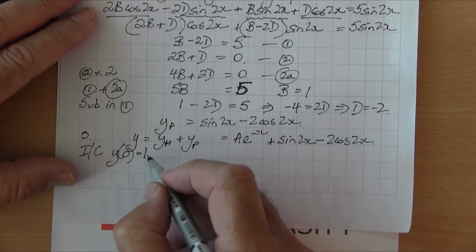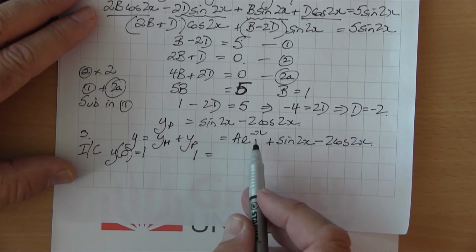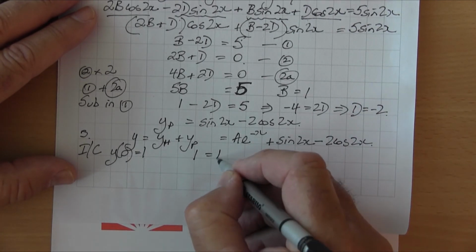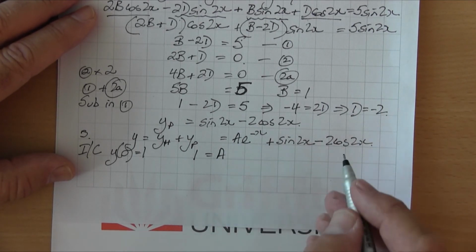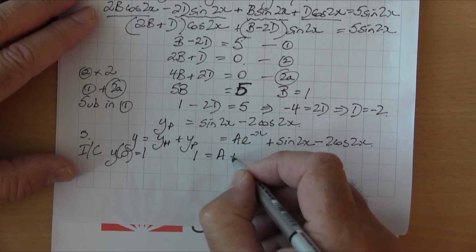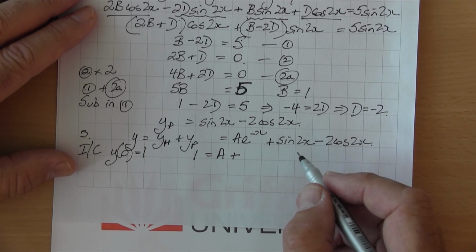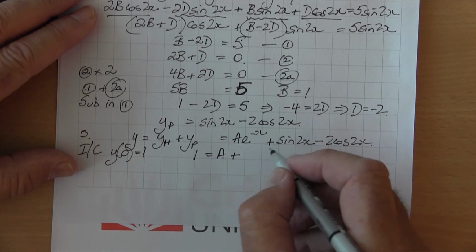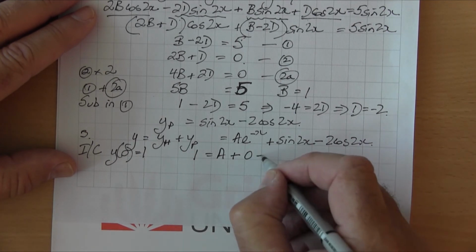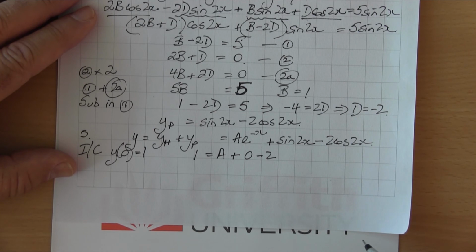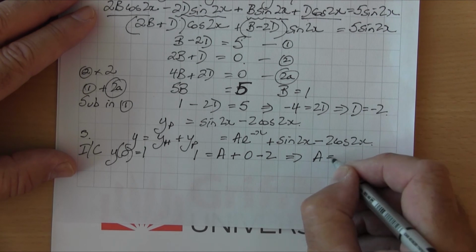So we've got 1, our value of y, and when we put 0 in for x, we get a e to the minus 0, anything raised to the power of 0 is 1, so that'll be just a plus, now the sine of 0 is equal to 0, so that'll be 0, and the cos of 0 is equal to 1 minus 2. So that'll give us a, take the minus 2 over the other side, that'll give us a equals 3.